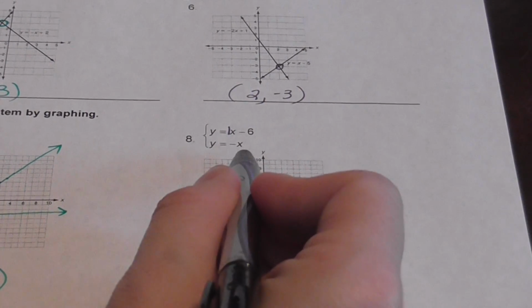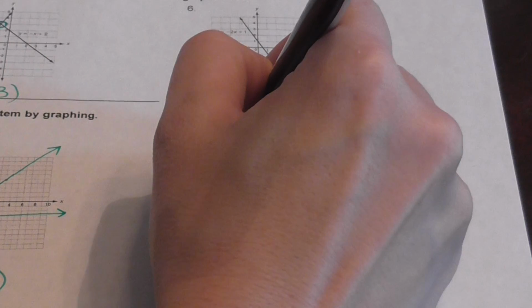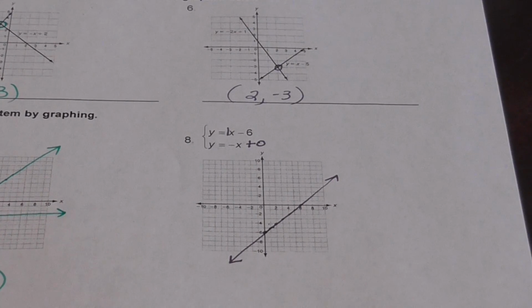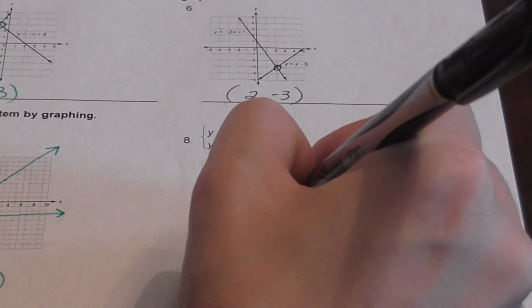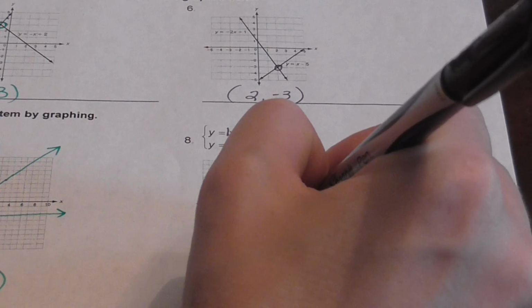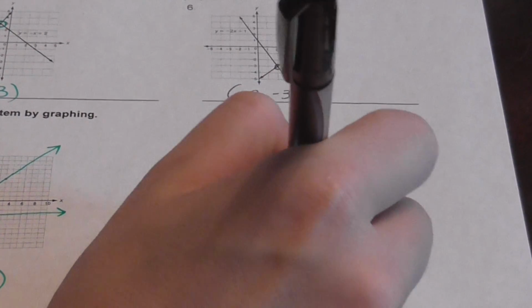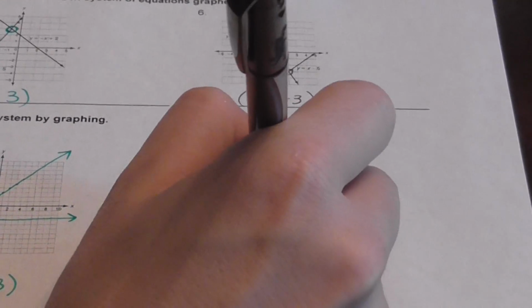This one is at y equals negative x, and there's nothing over here. Well, when there's nothing over there, you can always add a plus 0 if that helps you to see that your y-intercept is going to be 0. Adding plus 0 doesn't change the value of the equation. So at y equals plus 0, I'm going to have a slope of negative 1. So I'm going to go down and to the right in a negative direction. So negative over positive, draw the line. That was poorly drawn. There we go, a little bit better.